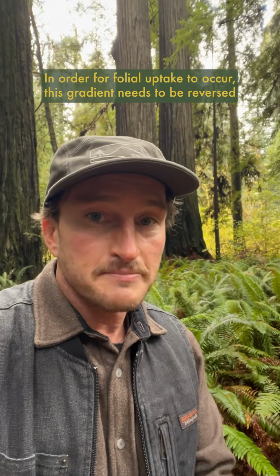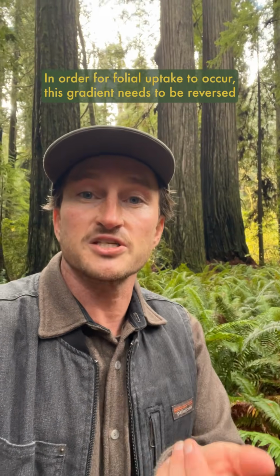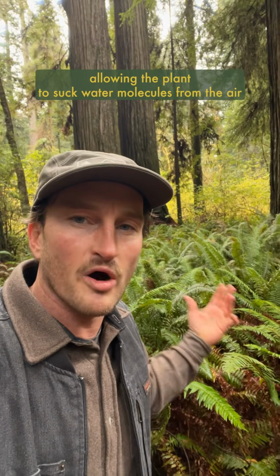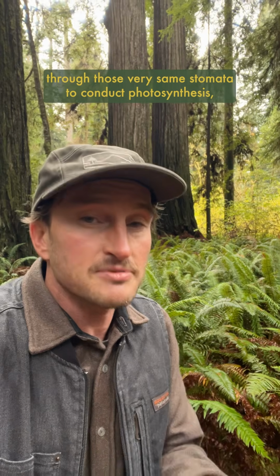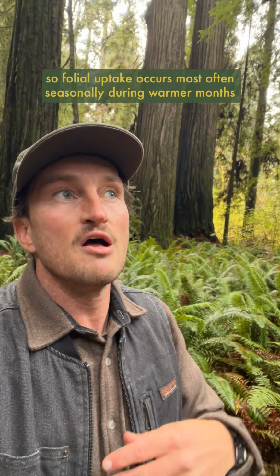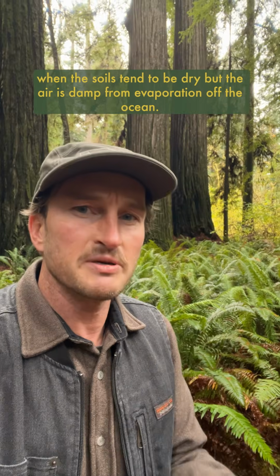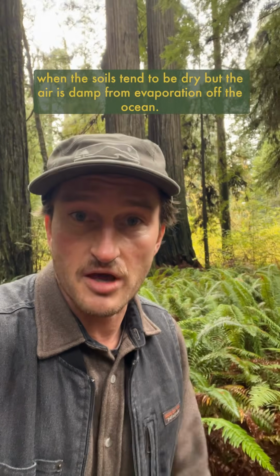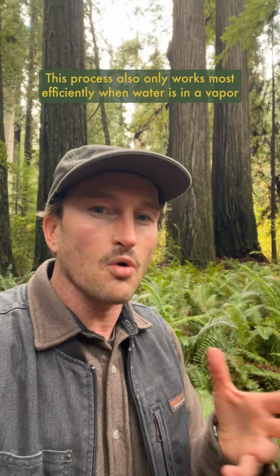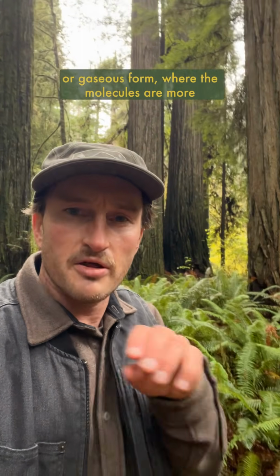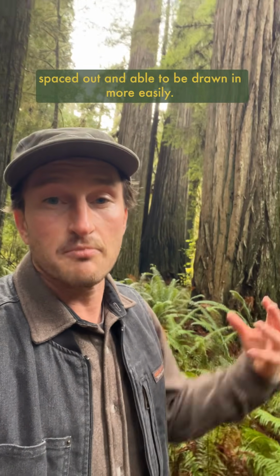In order for foliar uptake to occur, this gradient needs to be reversed, where there's more moisture present in the air than is in the soils, allowing the plant to suck water molecules from the air through those very same stomata to conduct photosynthesis. So foliar uptake occurs most often seasonally during warmer months when the soils tend to be dry but the air is damp from evaporation off the ocean. This process also only works most efficiently when water is in a vapor, gaseous form, where the molecules are more spaced out and able to be drawn in more easily.